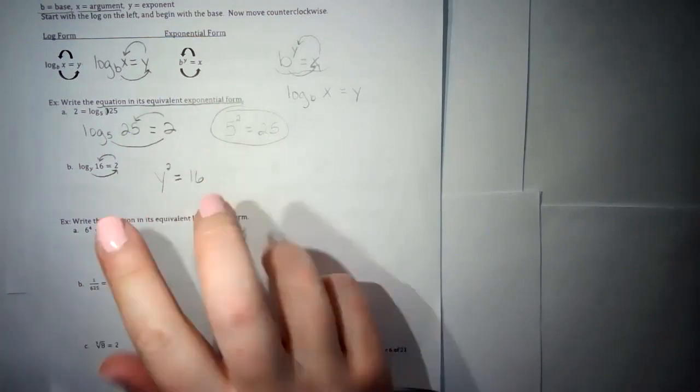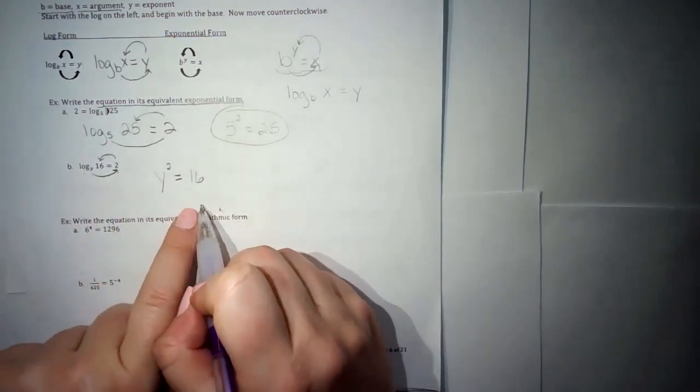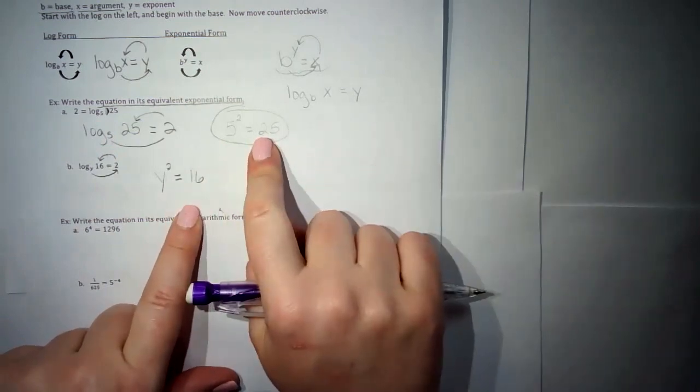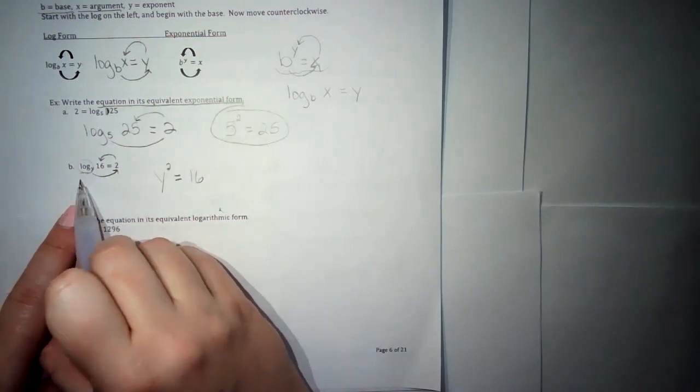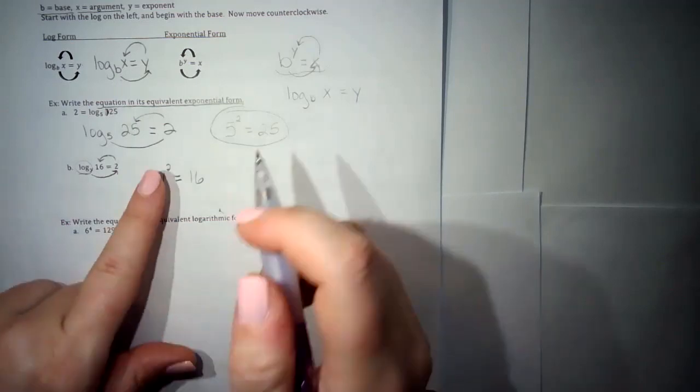No, you don't want log because you're changing it to exponential. An exponential doesn't have log, right? You only want, because you want to get rid of the log and you're going just to the exponent form. Good question. Okay.